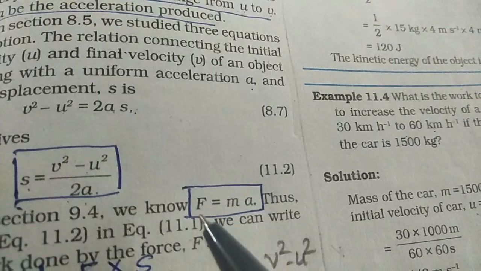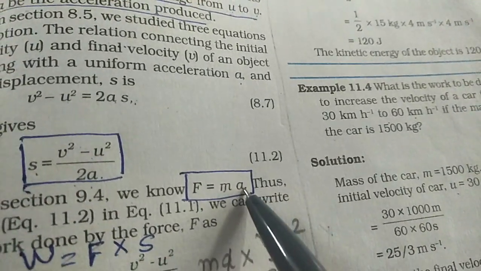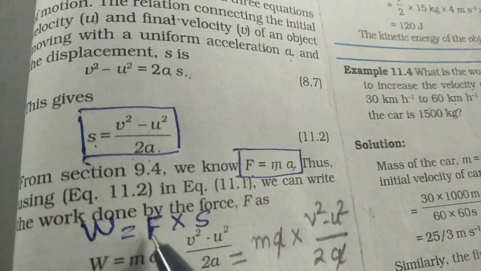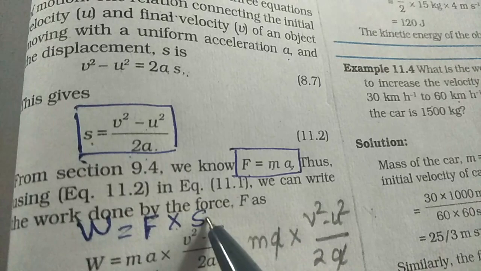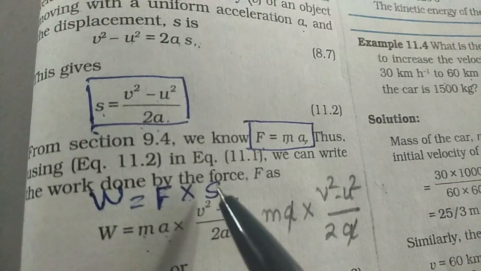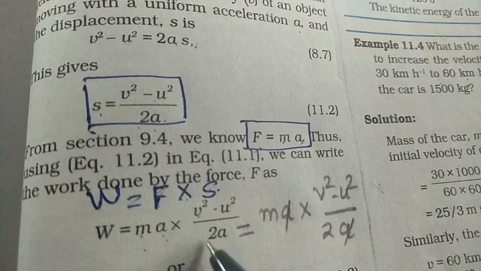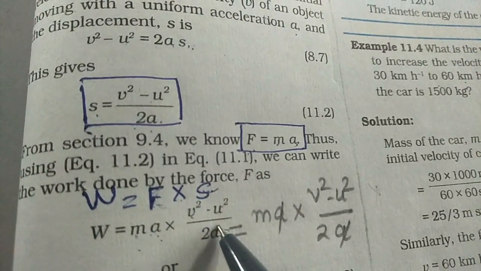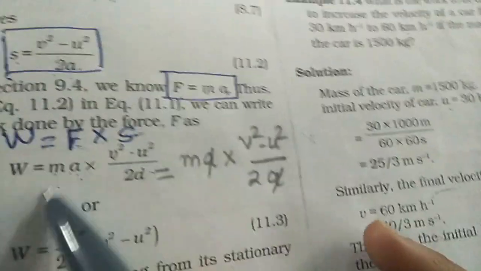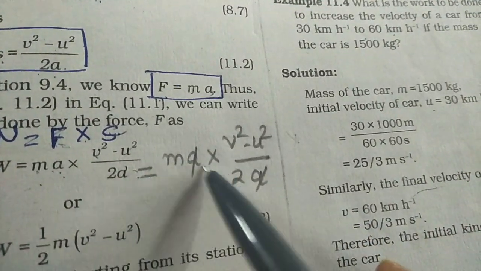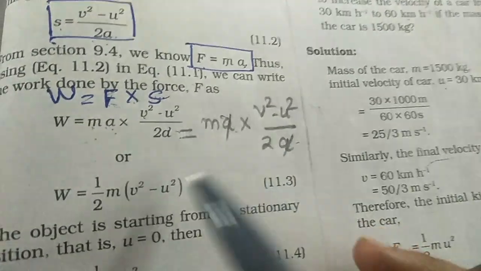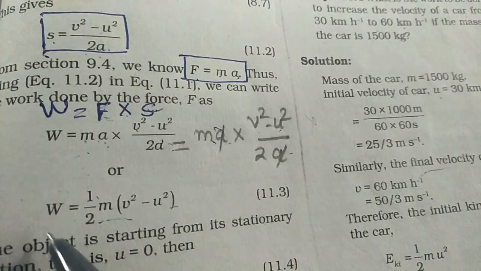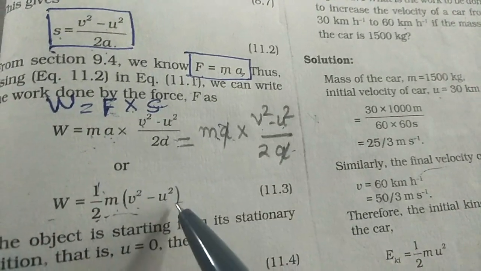Now we know that the formula of F is equal to m into a. So we have got S and we have got F here. Now W is equal to F into S, that we know. Now F is equal to ma and s is equal to v square minus u square upon 2a from this. So we have substituted this here. Now when we cancel, a and a get cancelled. So what we get is half m into v square minus u square. So W is equal to half m into v square minus u square.